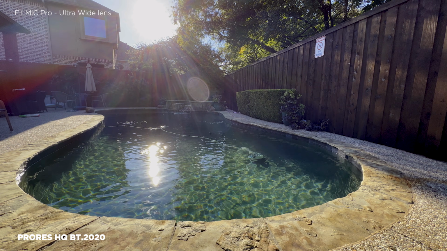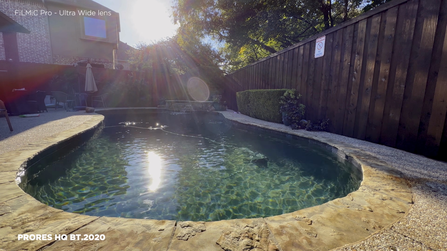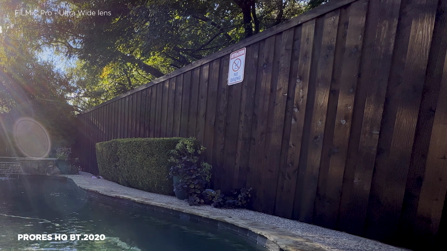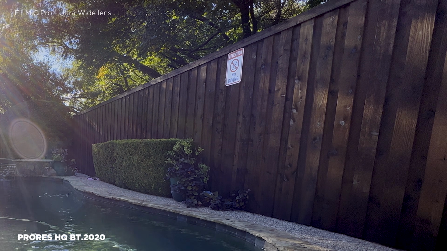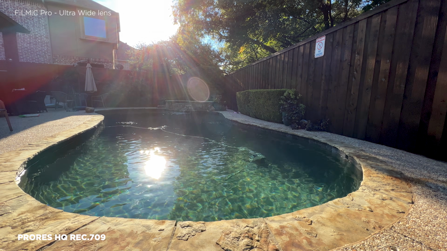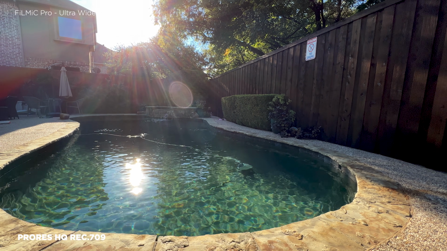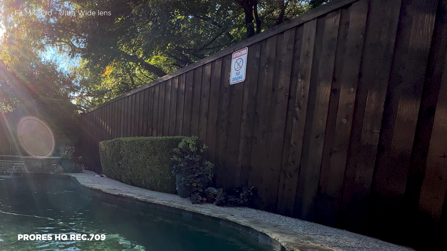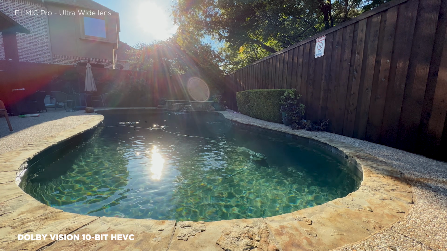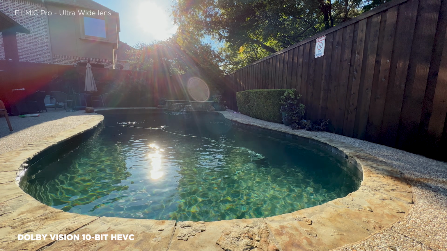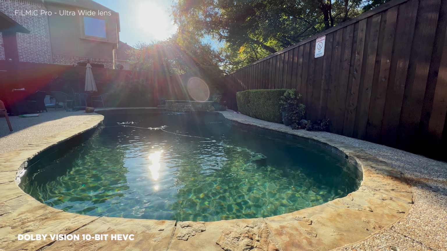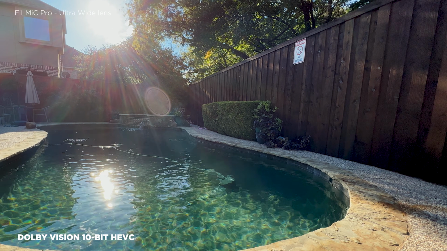So I shot one more test of my pool, and this is ProRes HQ BT 2020, very high contrast. When you zoom into the fence, you can see the issues here. Now here's the same shot, Rec 709. Same issues. This is ProRes though, and that's an important point. Now this is Dolby Vision HDR, conformed to SDR. It holds the sky nicely, but when I zoom into the fence, it looks terrible. And it actually looks worse than the ProRes.